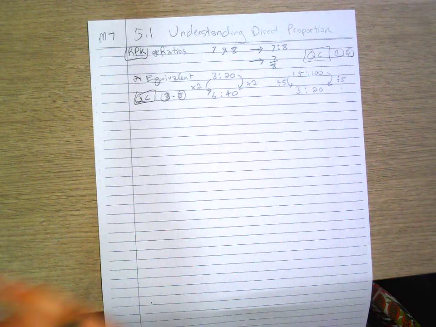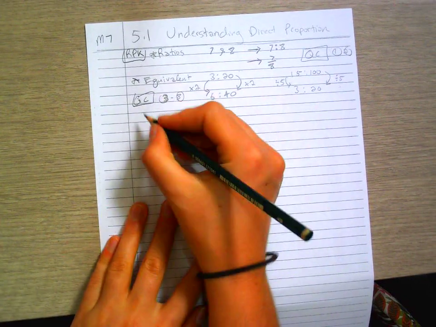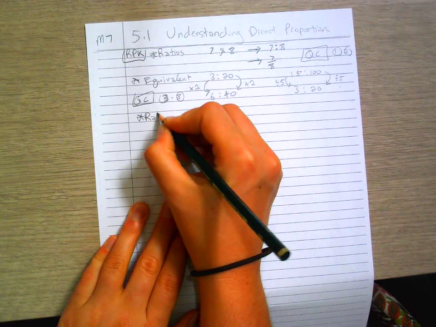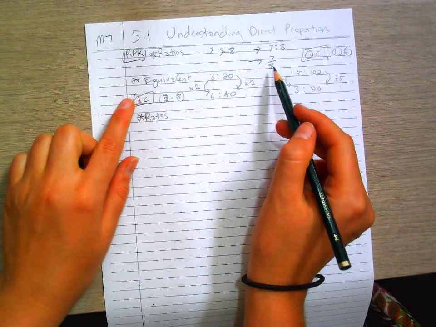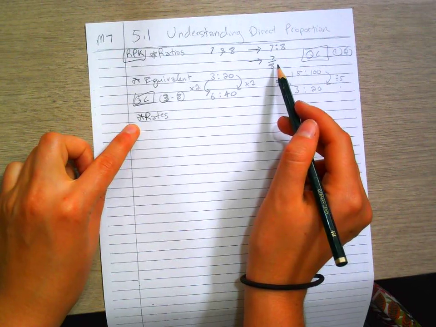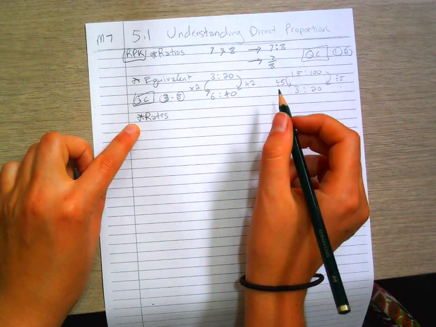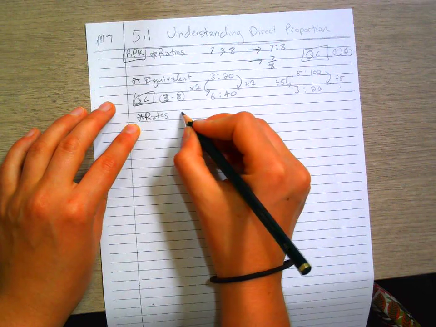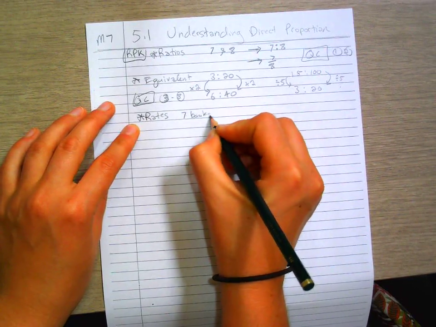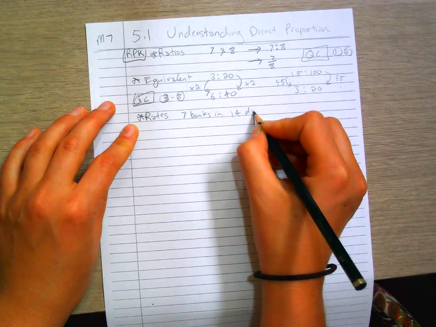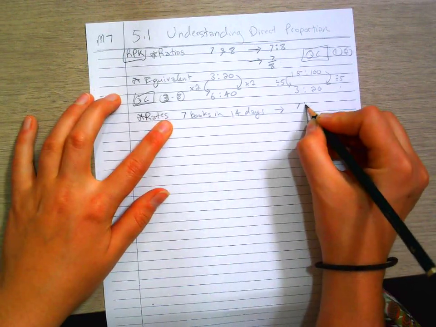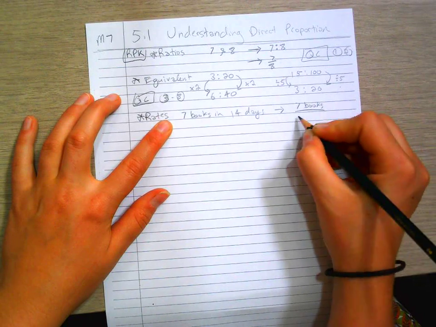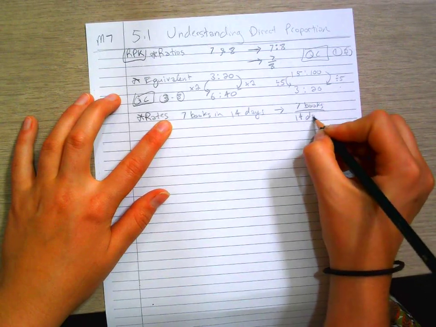Now let's try to find rates. So rates, equivalent, we talked about this type of ratio. Rates, we're going to talk about the fraction type of ratio. So if we say 7 books in 14 days, we could put that into a ratio to say 7 books in 14 days.